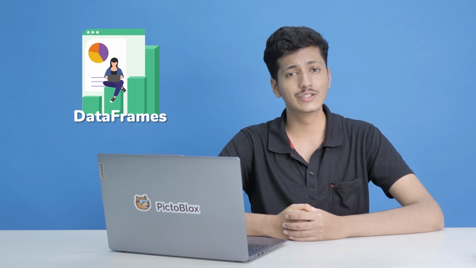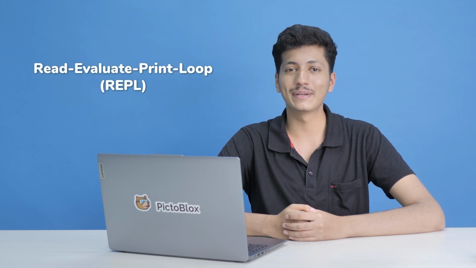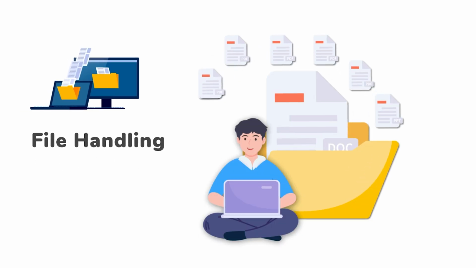In the previous video, we explored data frames and took a look at it practically using the REPL mode. In this video, we will be learning file management. Accessing files is an integral part of Python coding, and working with directories can be particularly tough. PictoBlox takes the fuss out of it, giving you a clean and interactive file handling experience.